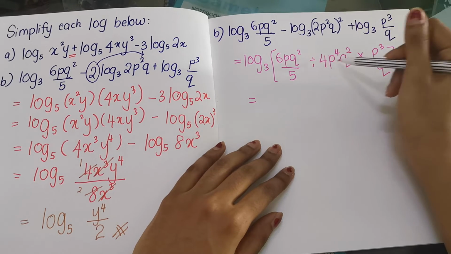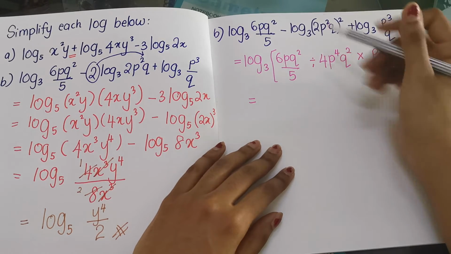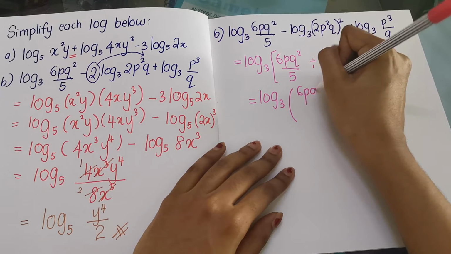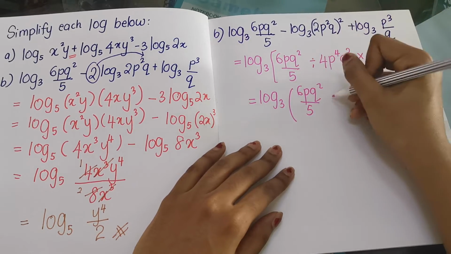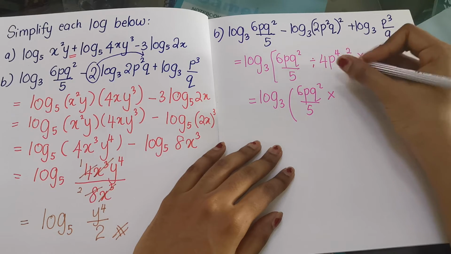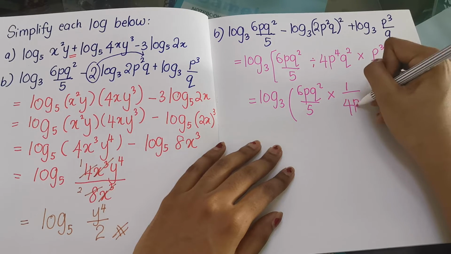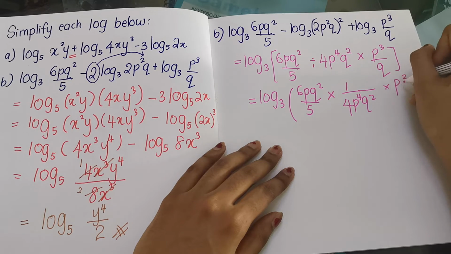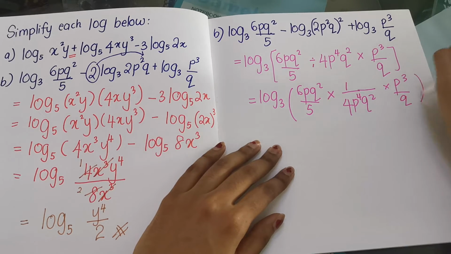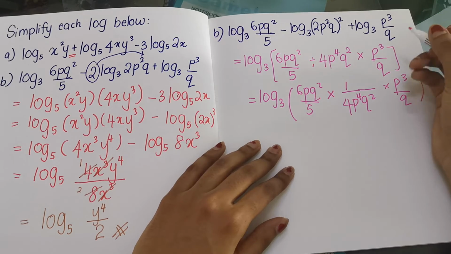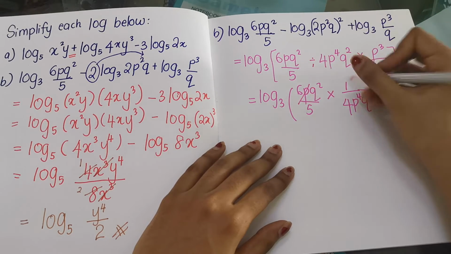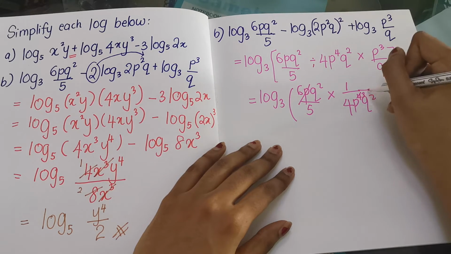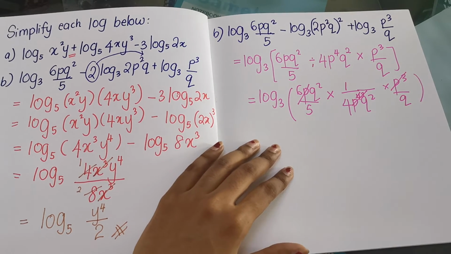When it's divide, we change this to times. So this is going to be 6pq squared over 5, times, since this is up, it goes down, 4p to the power of 4 q squared, times p to the power of 3 over q. Now simplify this. Here we cancel, here we get 3, here also can cancel, so totally the p is eliminated.